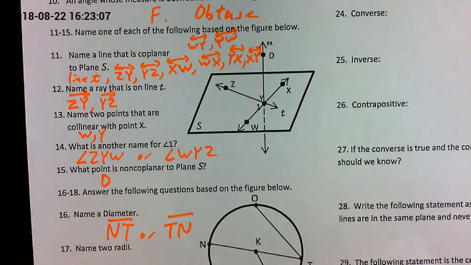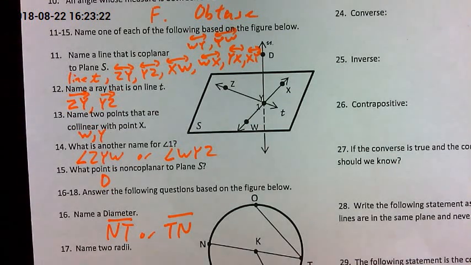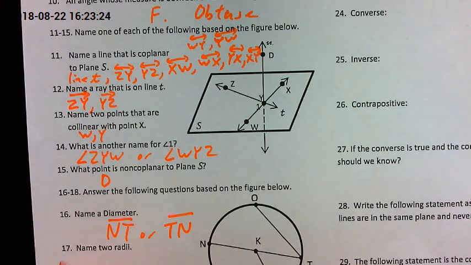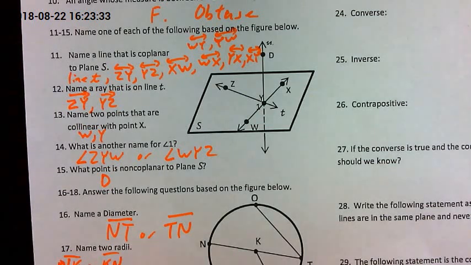Name two radii. So how many radii are actually here? We actually have three. Now you could name each one of those two different ways, because this could be NK or KN. All right. So we could say NK or KN.